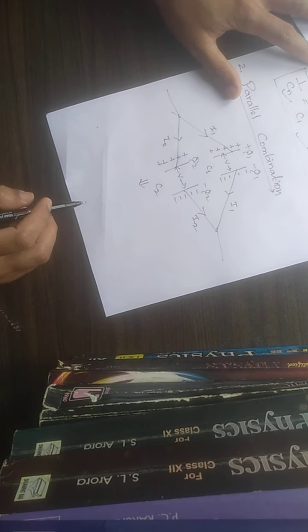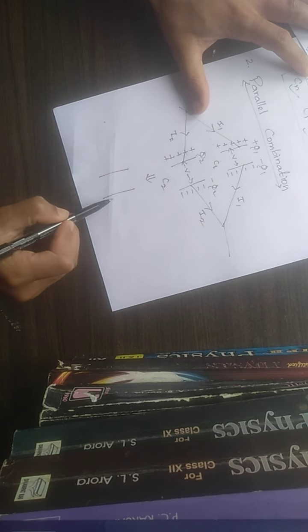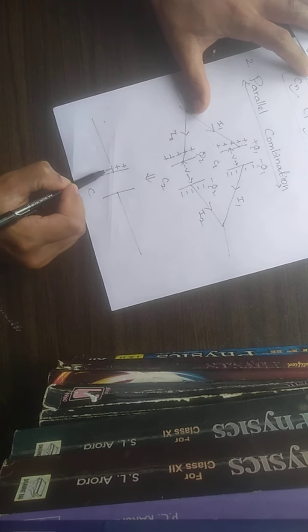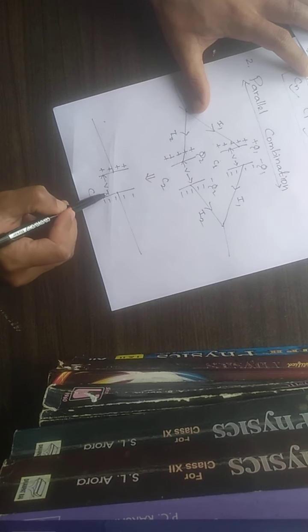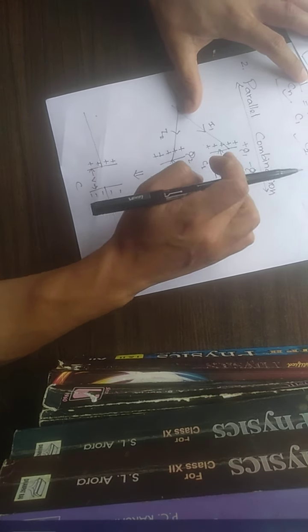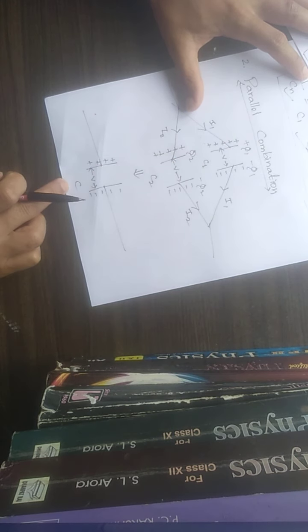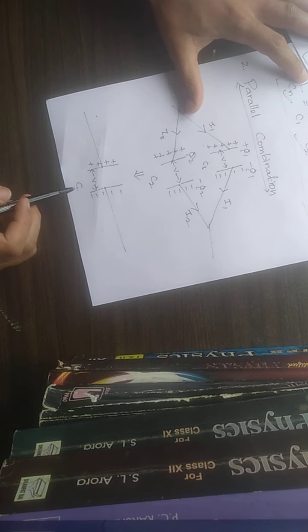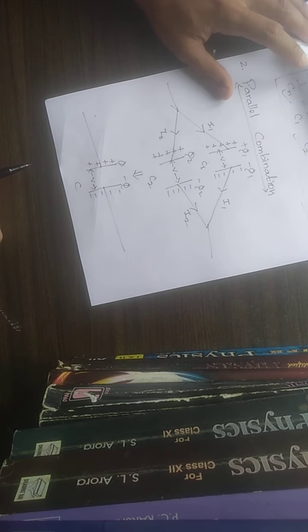Now if this combination of capacitors is replaced by a single capacitor of capacitance C, then what things will remain the same? The potential difference will remain the same because individually also they have V potential. But the charge stored will be different, because they are in parallel.